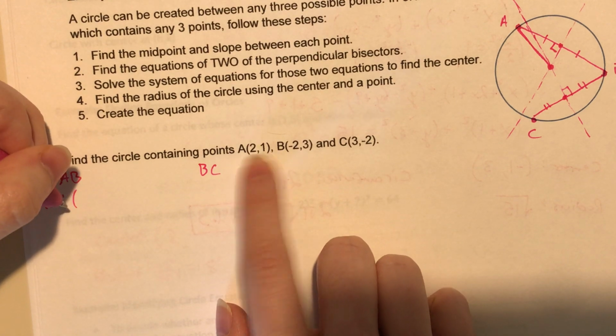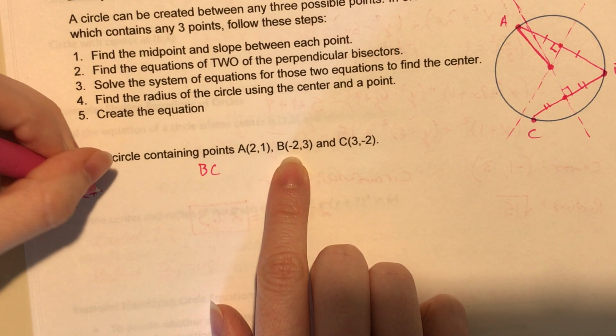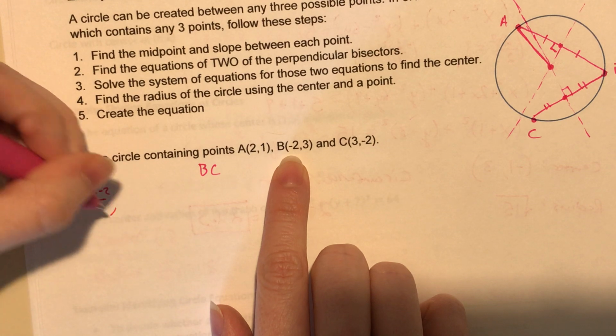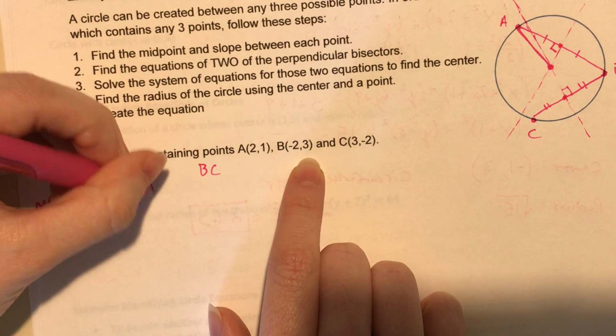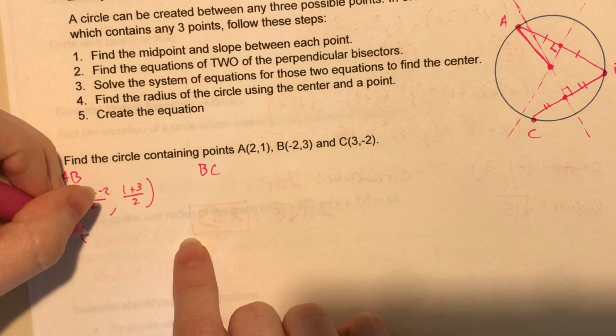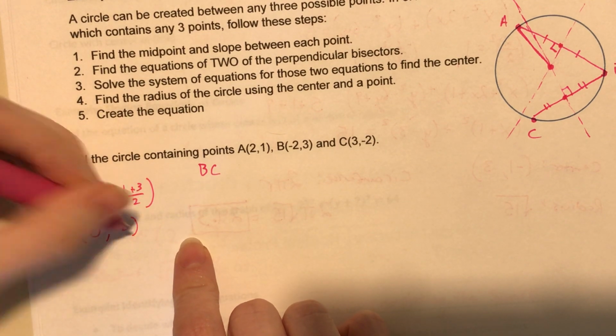So we're going to take x1 plus x2, 2 plus -2, divide by 2. And then we're going to take y1 plus y2, 1 plus 3 divided by 2. And that's going to give us 0, 2.